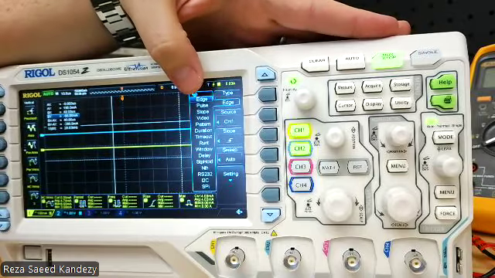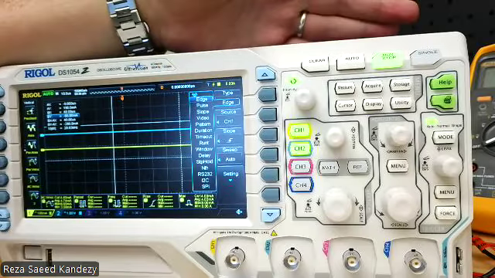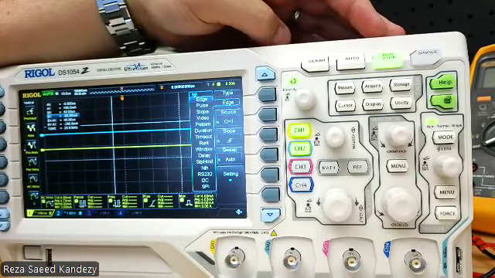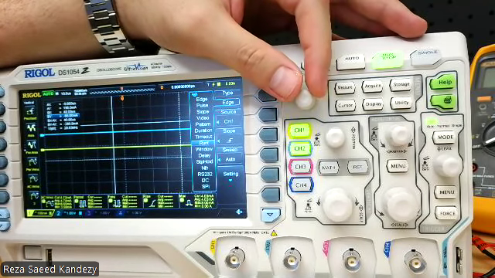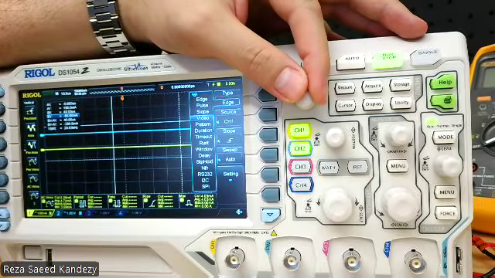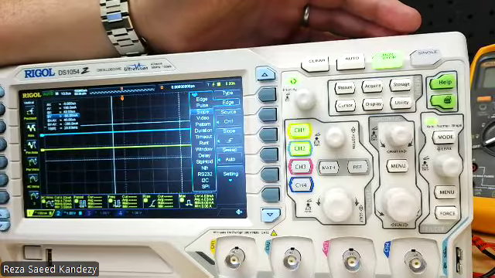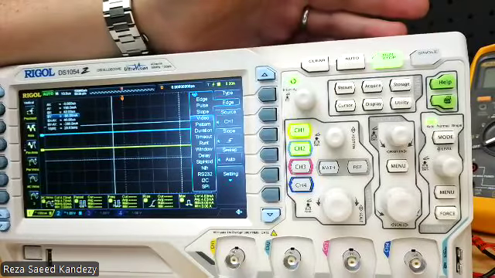There are other triggers, like for example pulse, which triggers when a pulse is narrower or wider than expected. We have runt, which finds pulses that don't reach the full logic level. We have the slope, which triggers based on how fast the signal is rising or falling. There is video, which locks to the lines in a video signal.